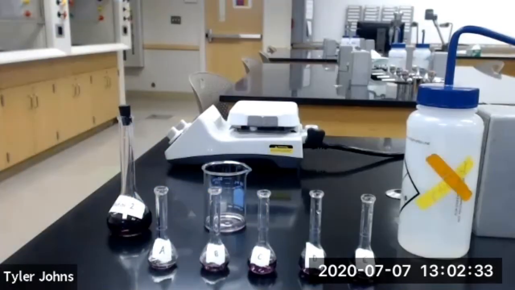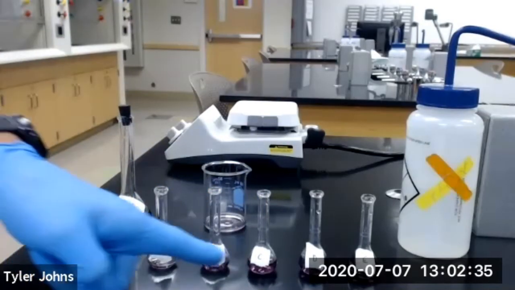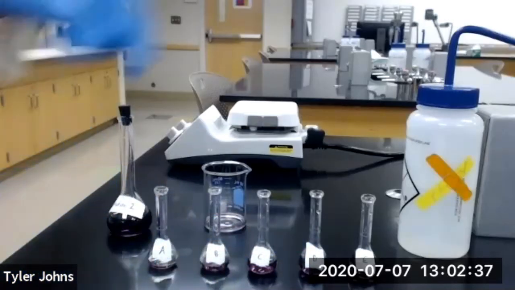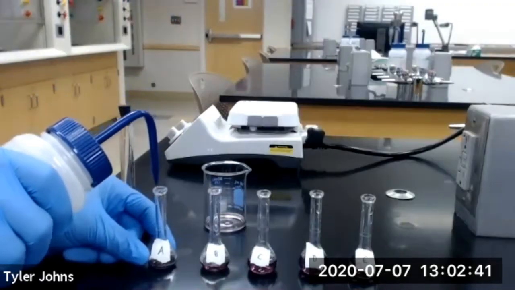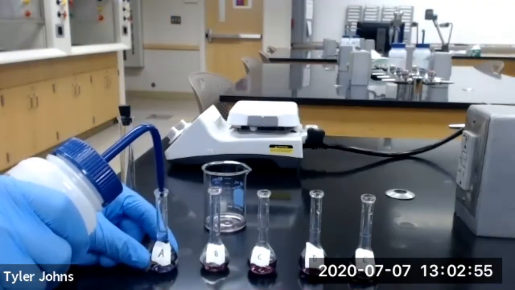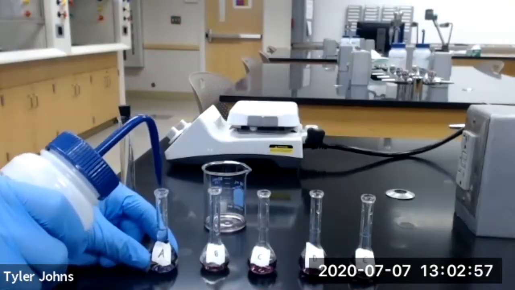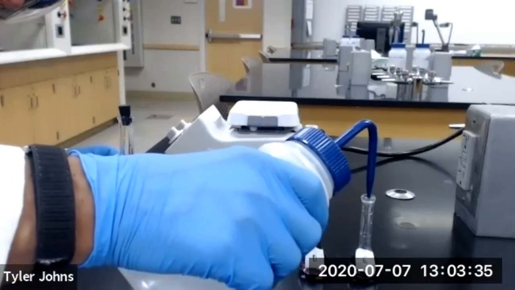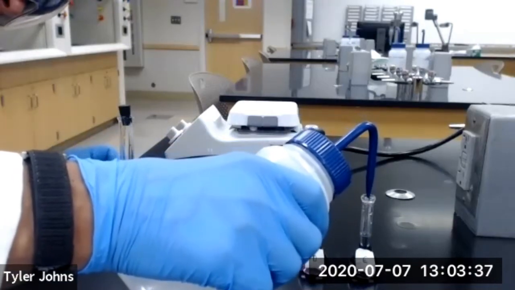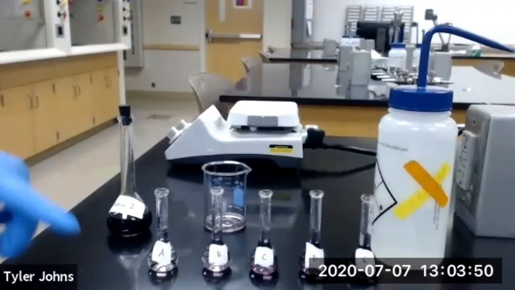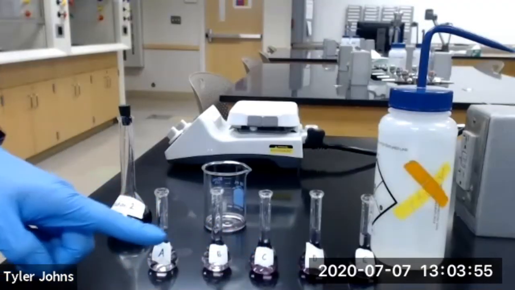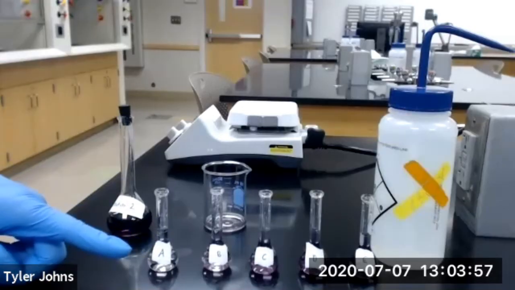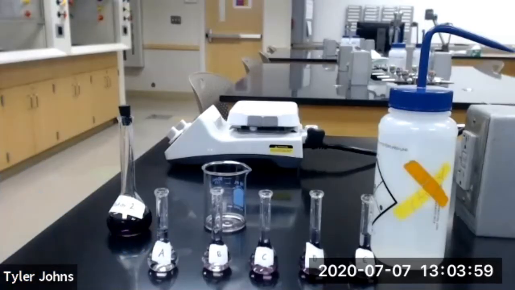We will then dilute solution 2 in all of our volumetric flasks to the mark with deionized water. Our standard solutions are now ready to be analyzed on the spectrophotometer in part 4 of our experiment.